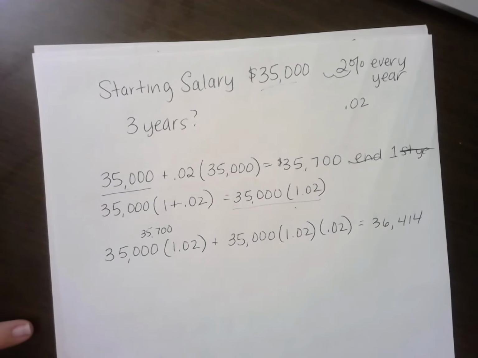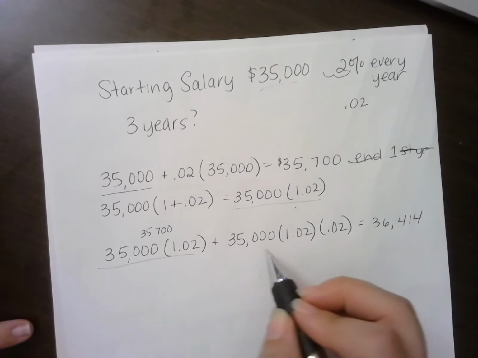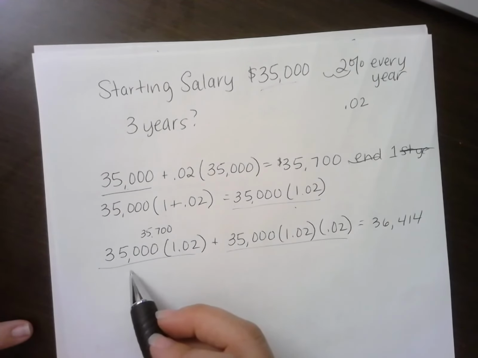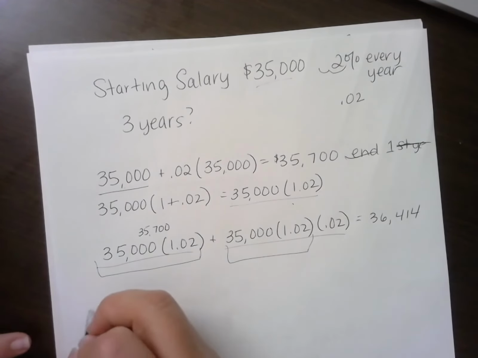Now I want to show you again. Notice that in these two, I've got these 2 factors in common. This is common with this, so I'm going to factor out that.